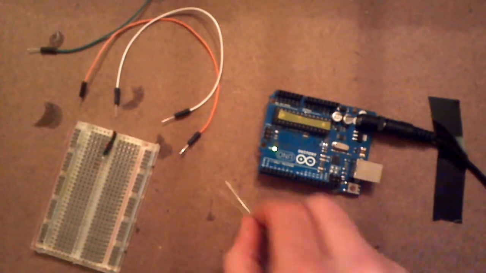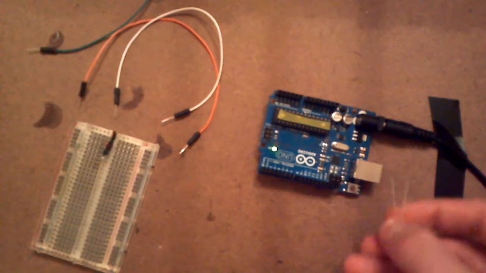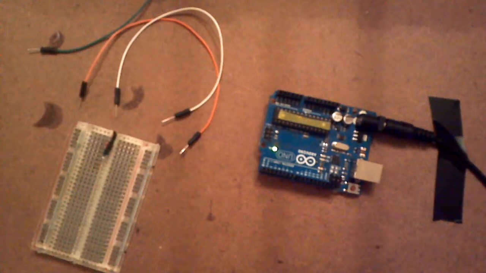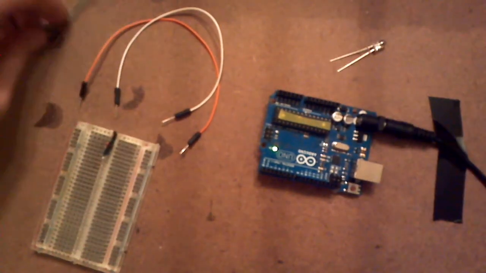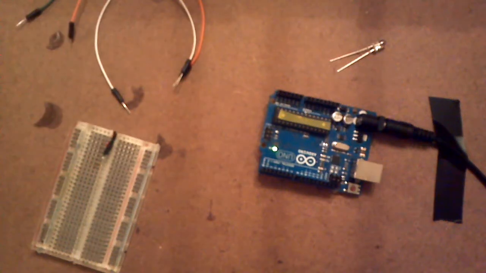So I've got this Arduino Uno uploaded with just the very basic examples blink sketch, no modifications. So we should be getting our high and low coming off of our pin 13 here. So let's test this out.